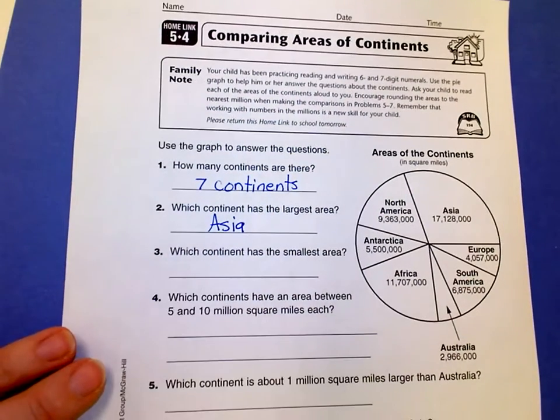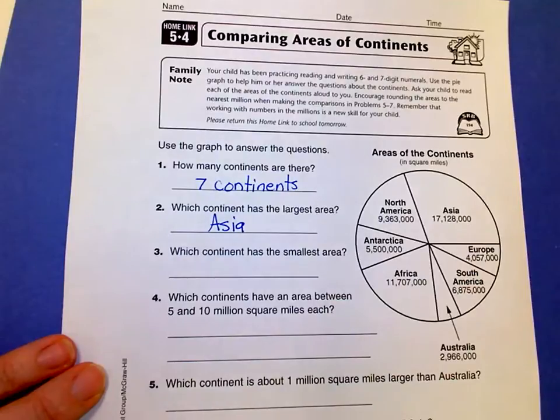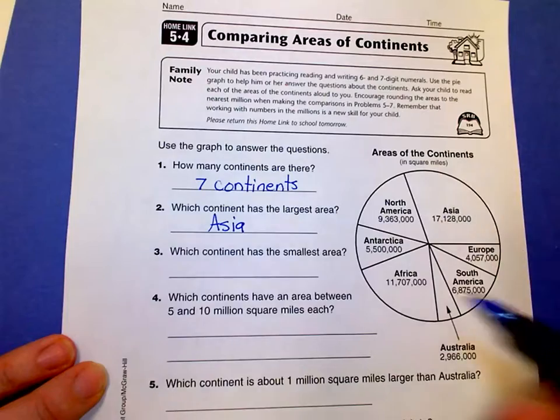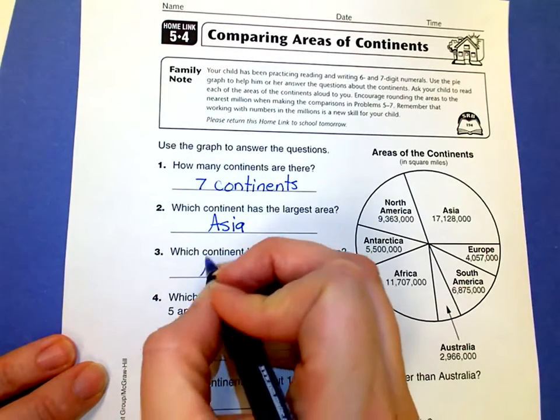Which continent has the smallest area? Again, I can look at the numbers or look at the smallest piece of pie. And I'm going to go with Australia, which is 2,966,000 square miles. So Australia will be the smallest.